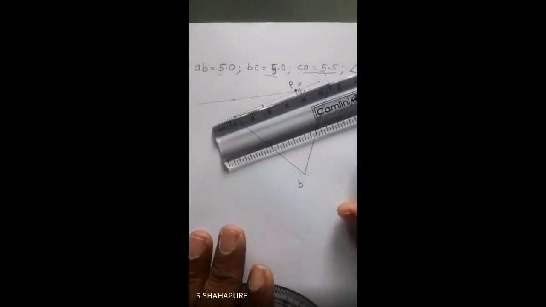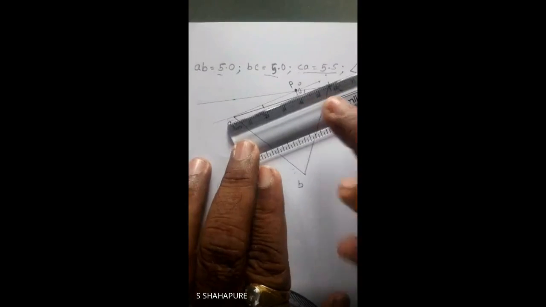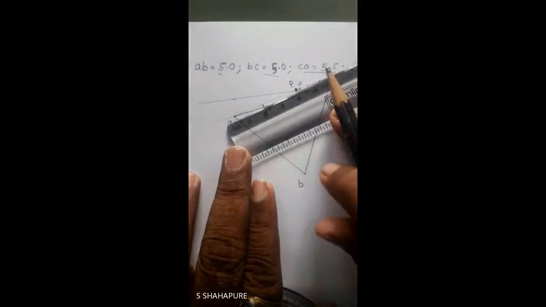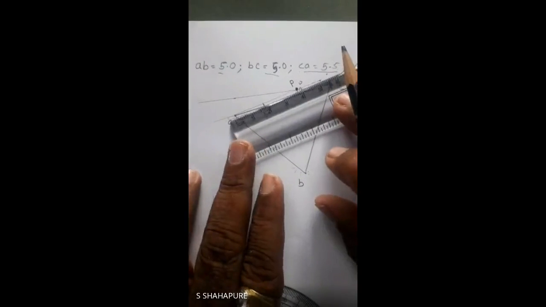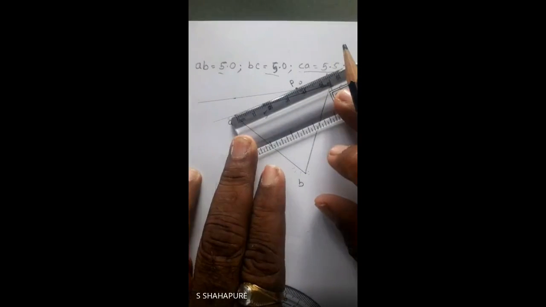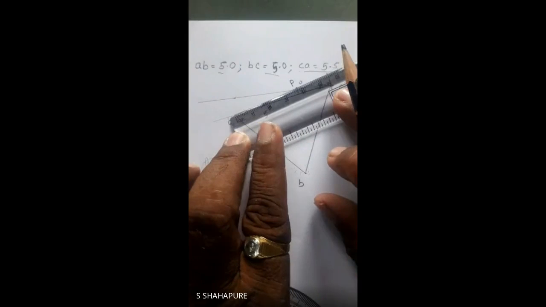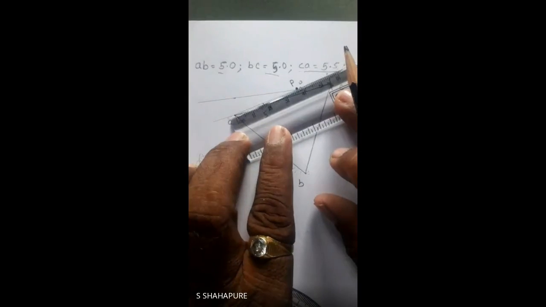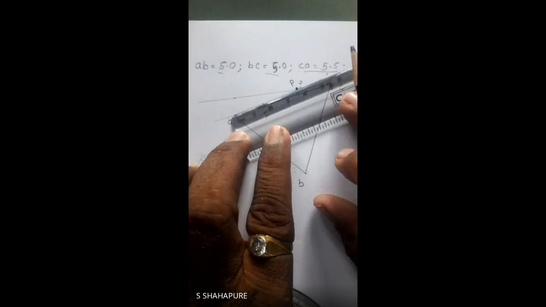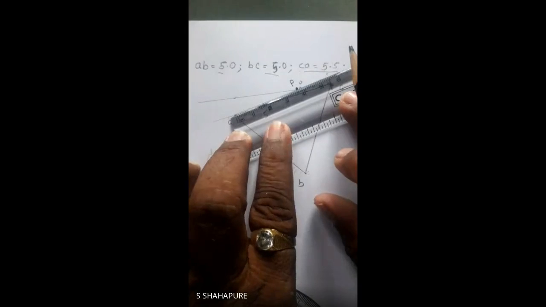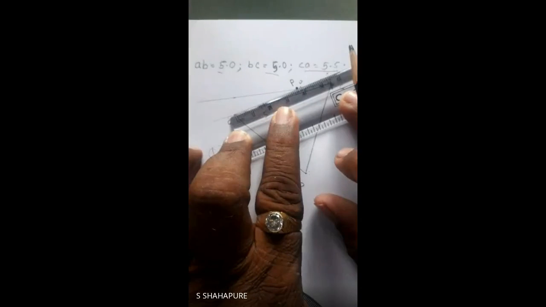You have to bisect this AP, meaning you have to take the midpoint. You have to draw a perpendicular bisector to this AP. So I'll take the midpoint of this.